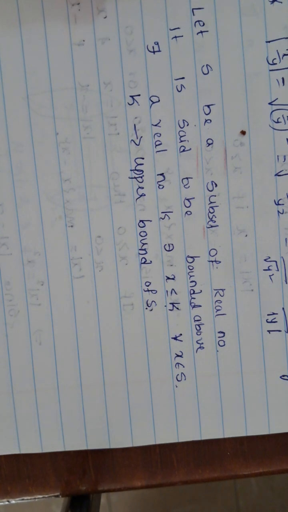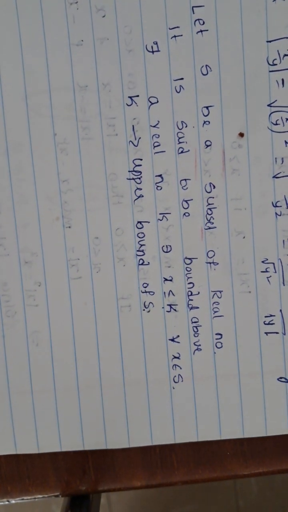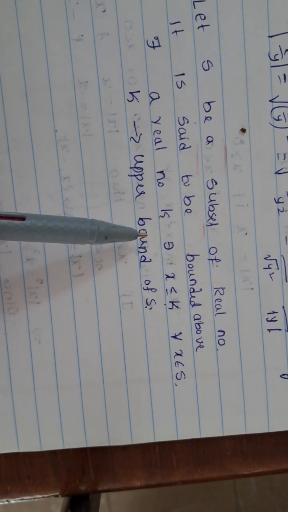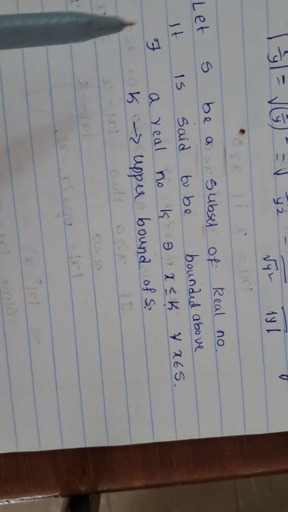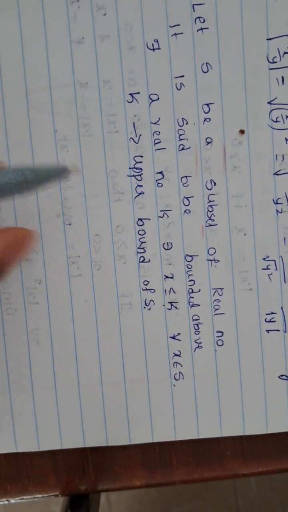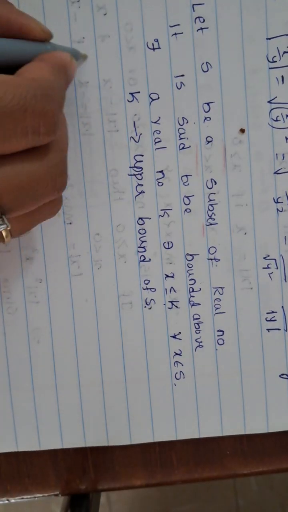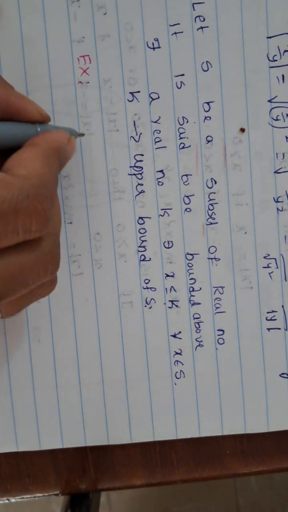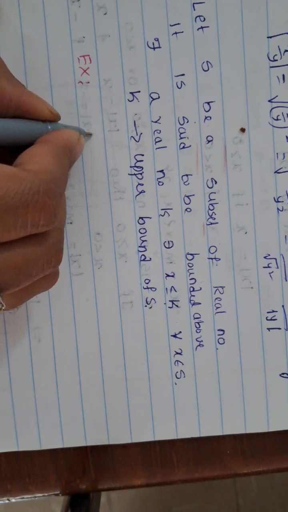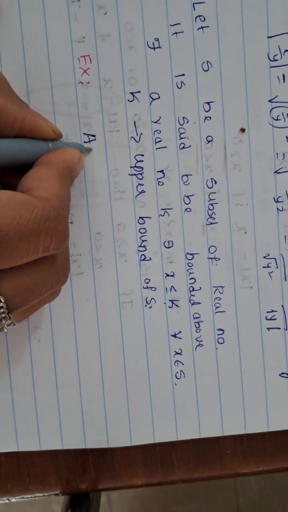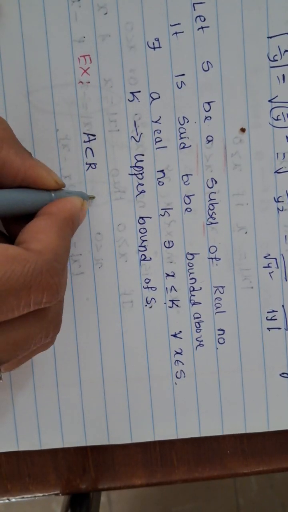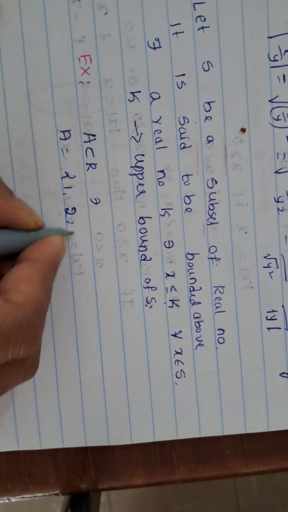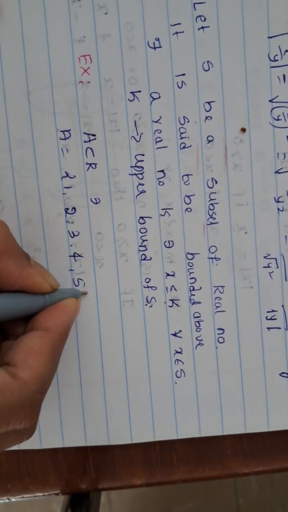What is the meaning of this particular definition? Let me take an example to understand it better. Say A is a subset of R, defined as A equals 1, 2, 3, 4 and 5.